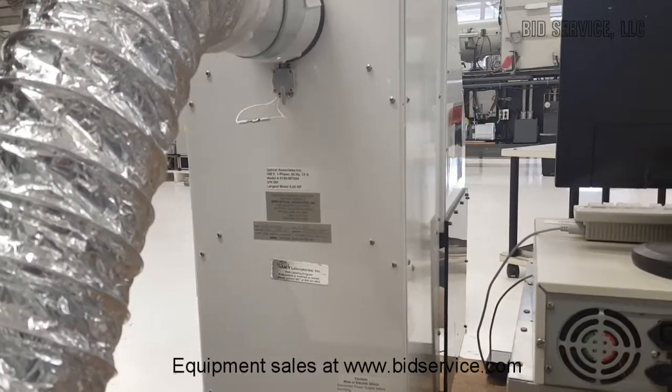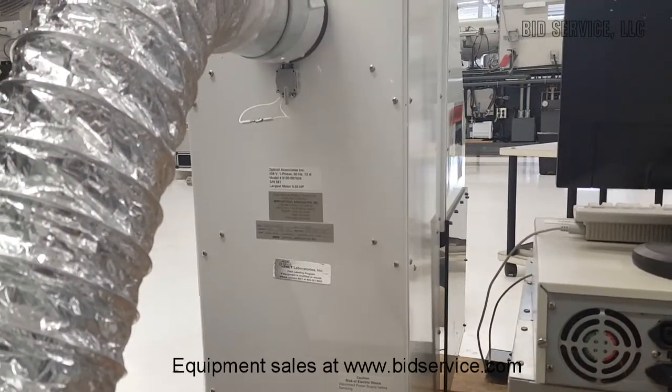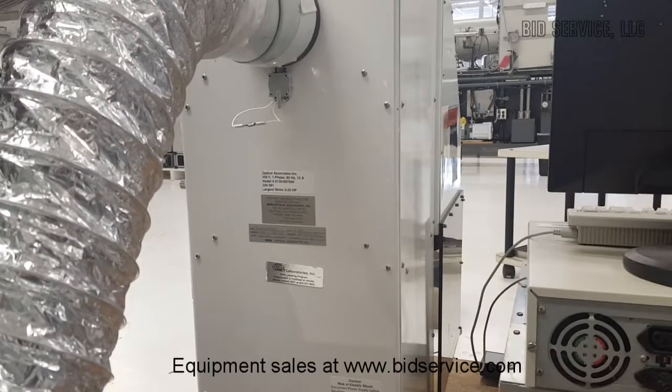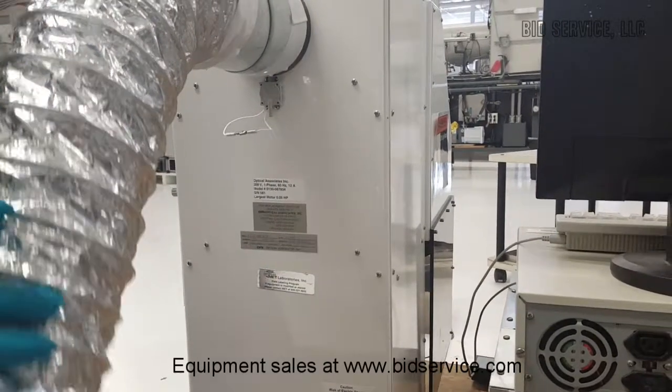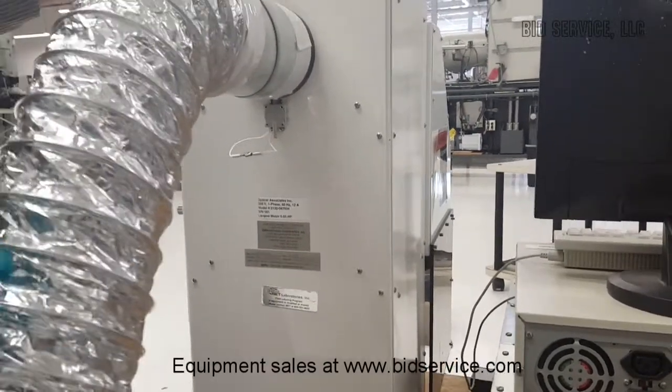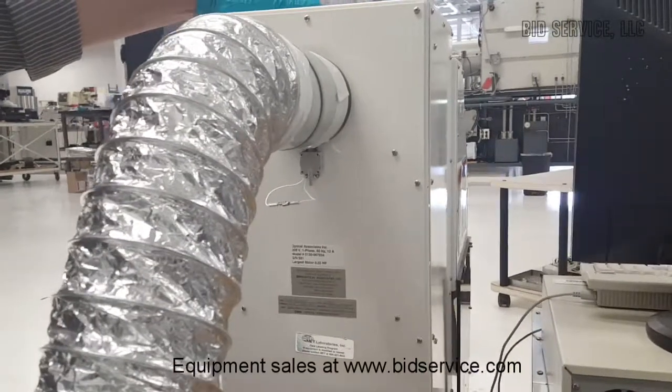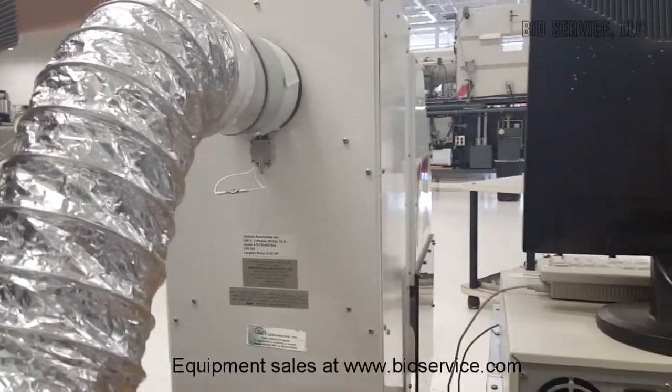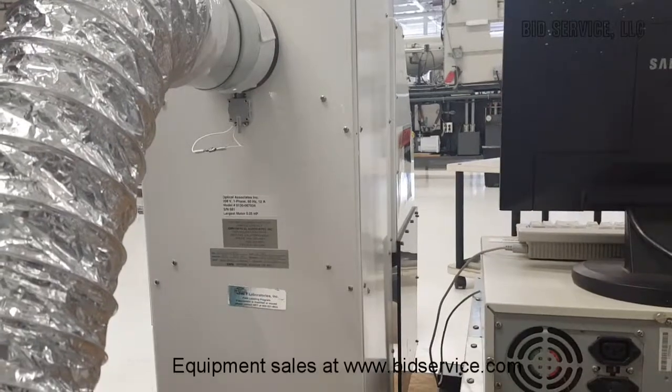The lamp housing gets really hot if it is kept running. So exhaust is very important. The lamp exhaust should be on, sometimes even after turning off the lamp.